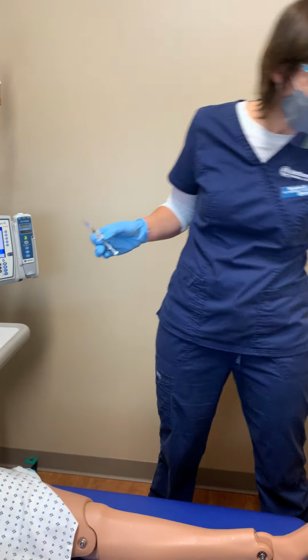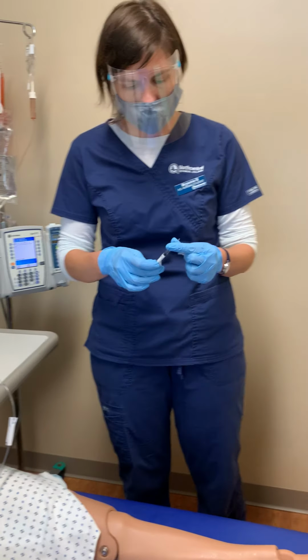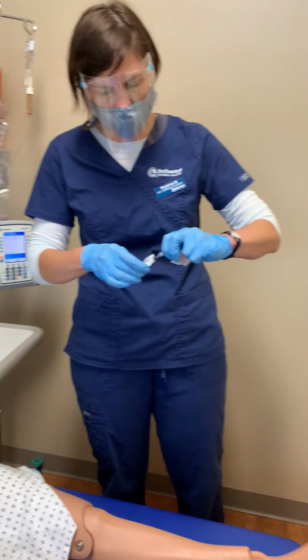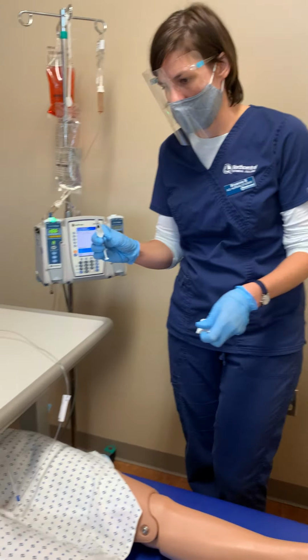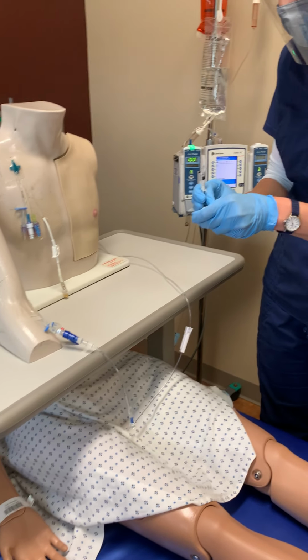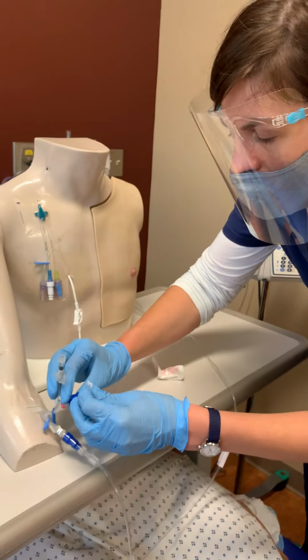I'm going to come over with another alcohol swab, and I can remove my VAD. And we're going to use this other lumen.